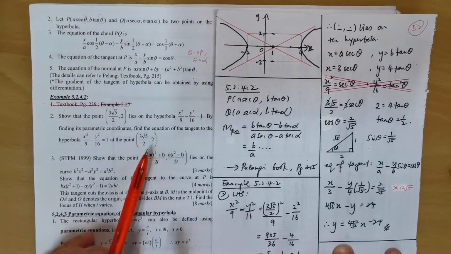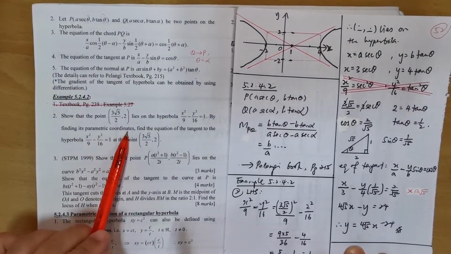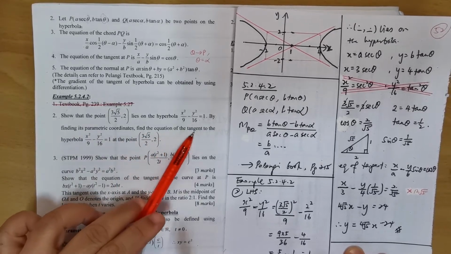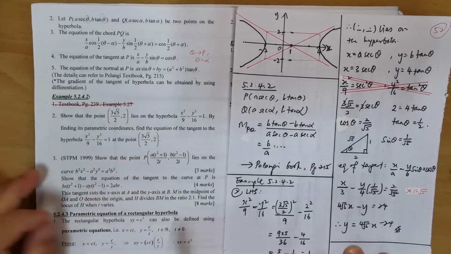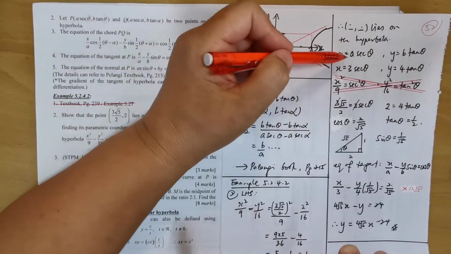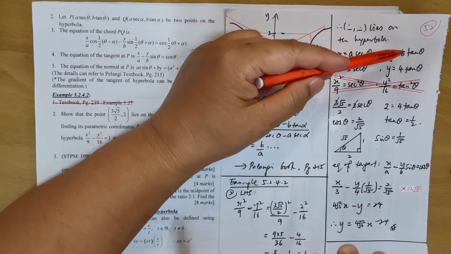Next step, by finding its parametric coordinates. They want parametric coordinates, then find the equation of the tangent to the hyperbola at this point. Do you still remember the parametric equation? We use the trigo one. So x is a secant theta, y is b tangent theta.